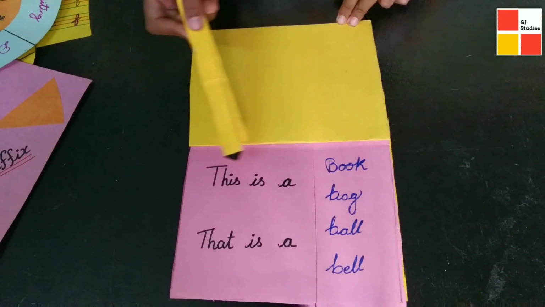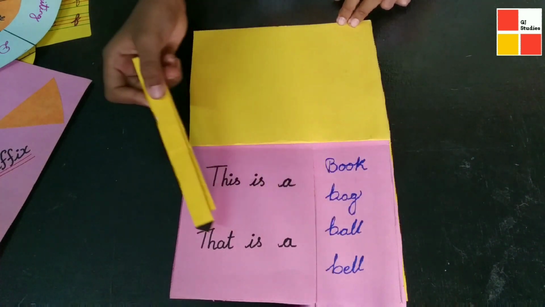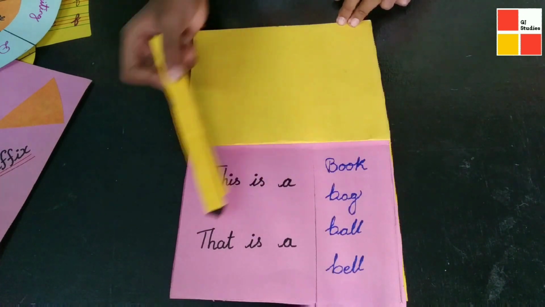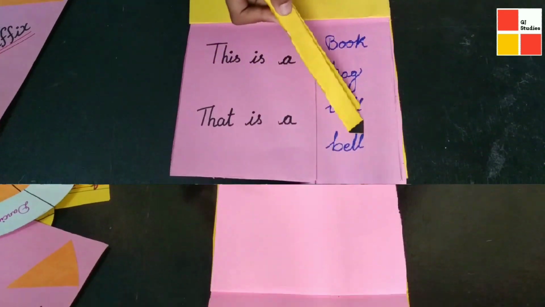This is a book. This is a bag. This is a ball. That is a book. That is a bag. That is a ball.